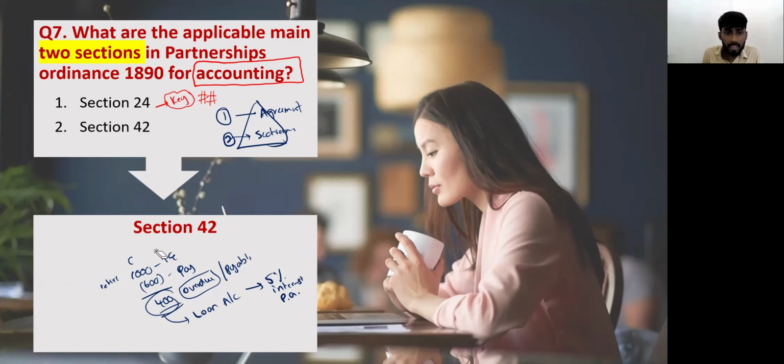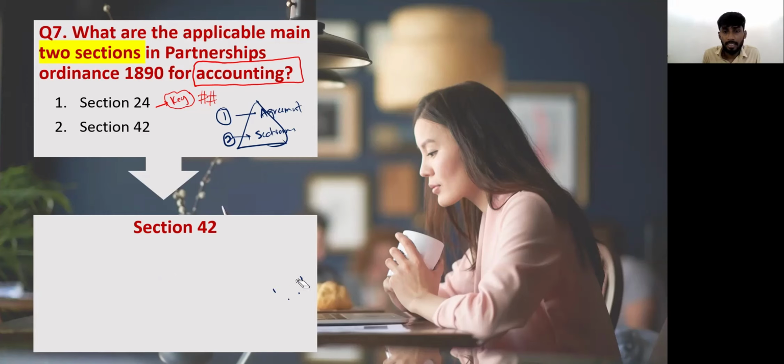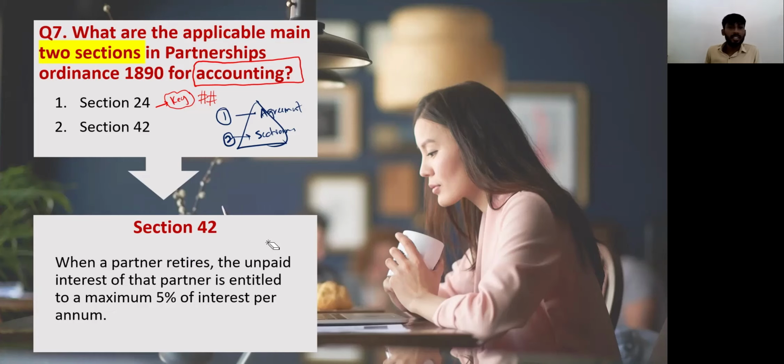So let's see what section 42 says. When a partner retires, the unpaid interest of that partner, that means the unpaid equity. Here interest does not mean the usual interest. Here unpaid interest means the unpaid equity.